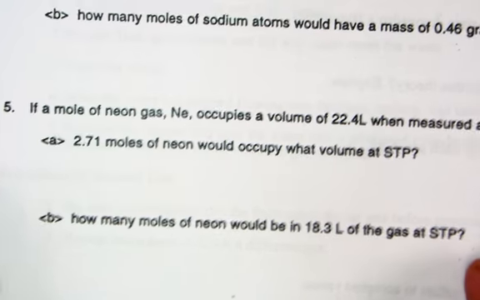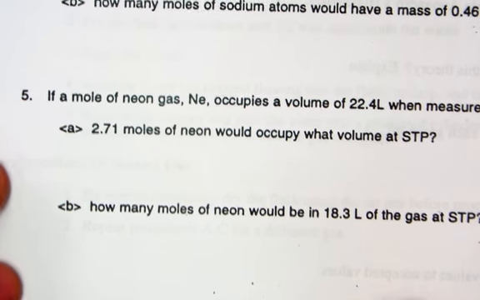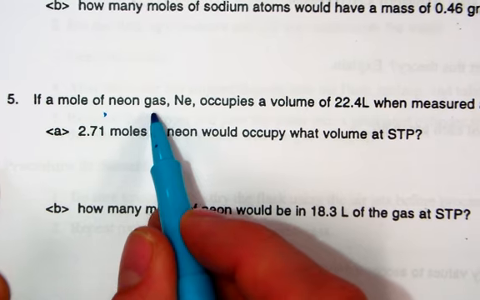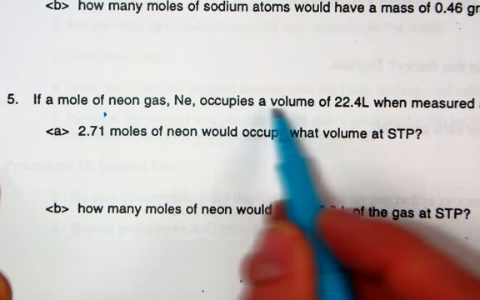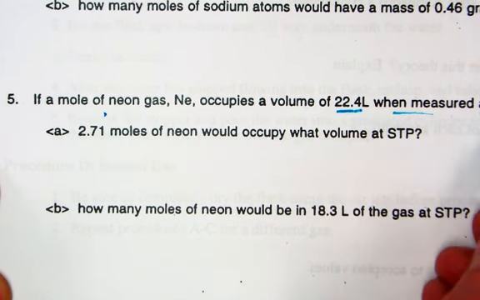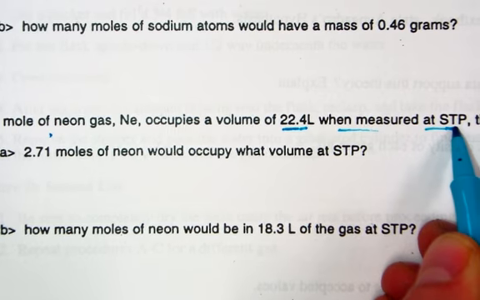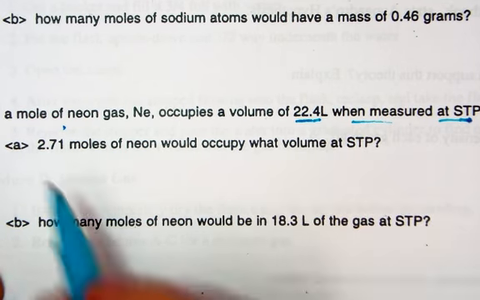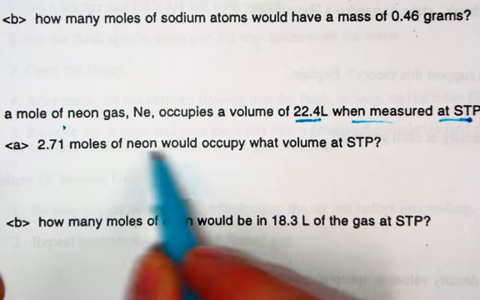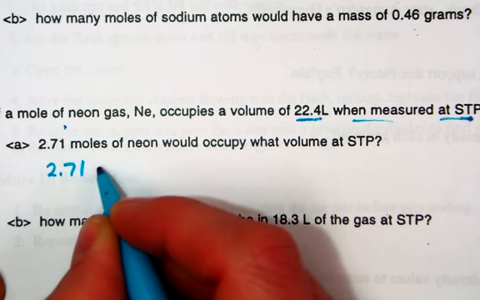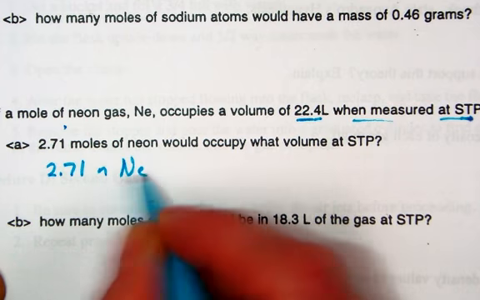But anyway, if you take a look at 5, it says a mole of neon gas, Ne, occupies 22.4 liters when measured at STP. Remember, STP is standard temperature and pressure. Then you've got two different problems. 2.7 moles of neon would occupy what volume? So we take my 2.71 moles, which is given, of neon.